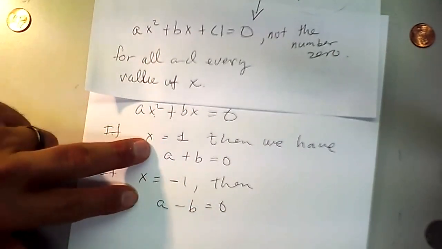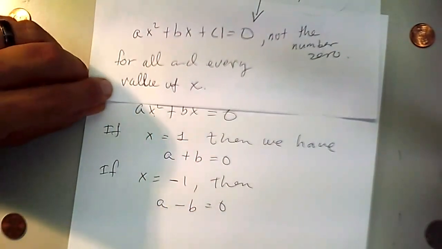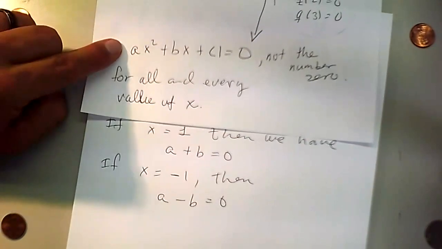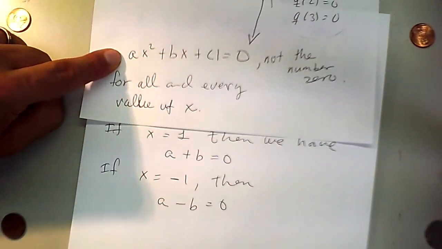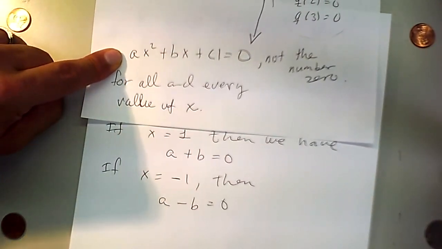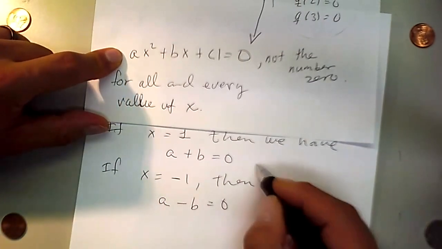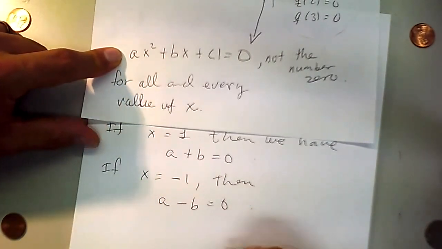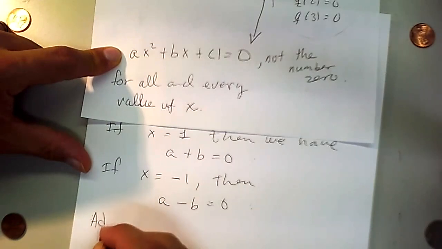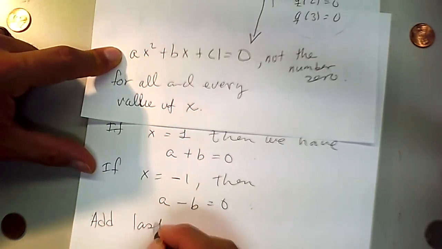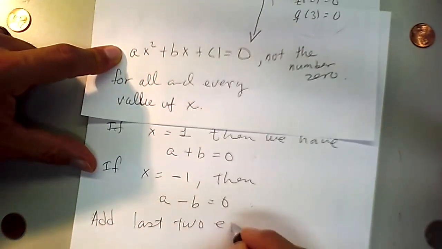And those two equations are true because that equation is true for every single value of x, which means we can add those two equations.